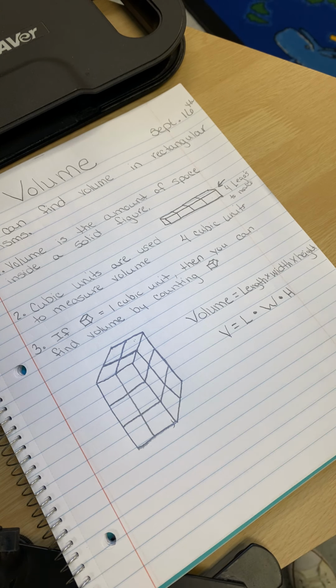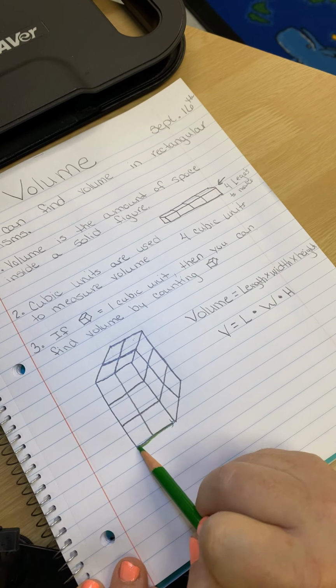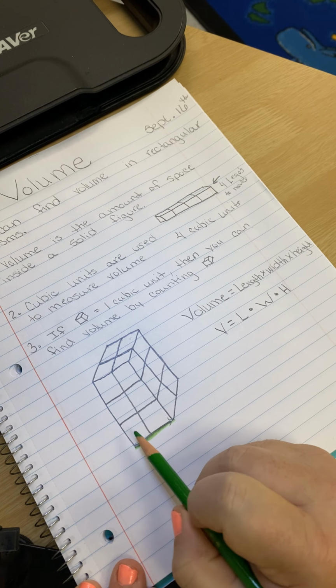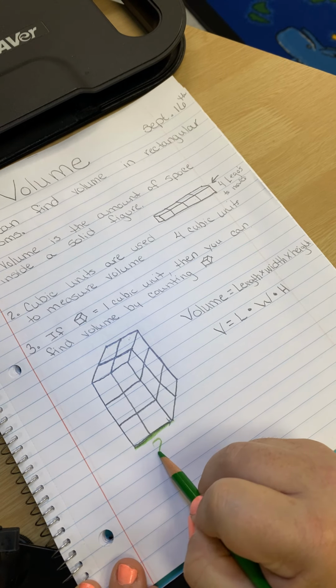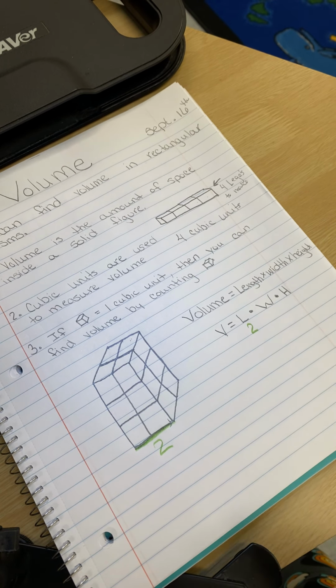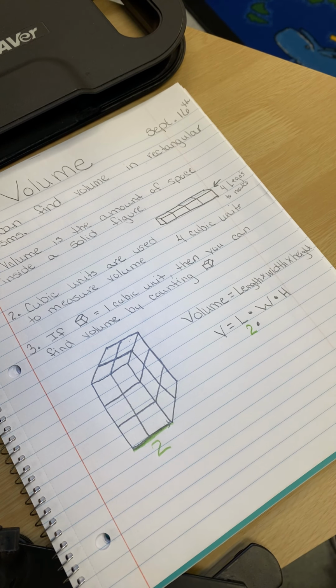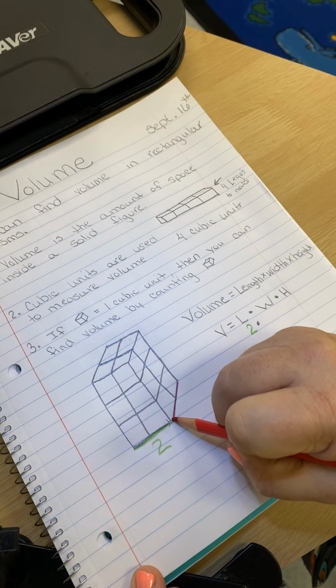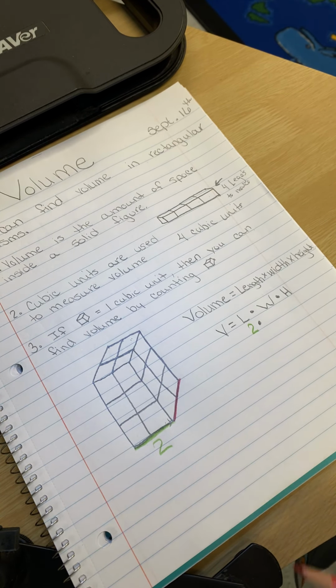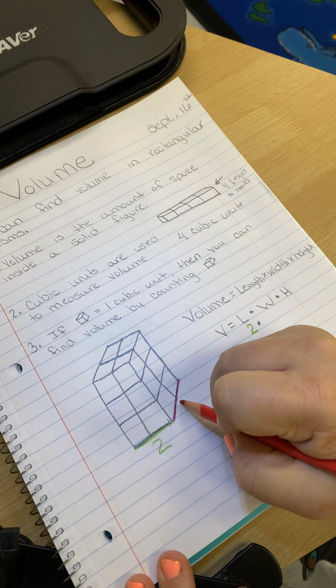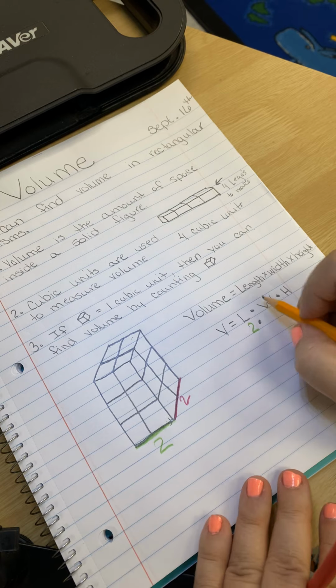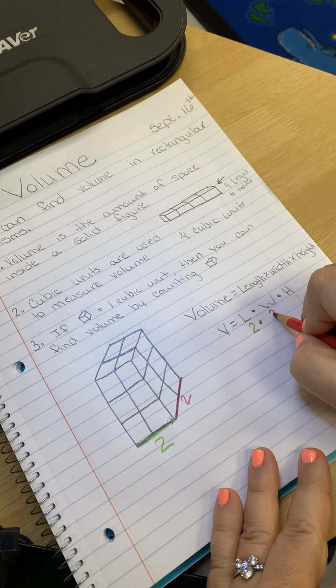All right? So the first thing I'm going to find is my length. So I'm going to come down here, and this right here is the length. And it happens to be 1, 2 cubes. So under my length, I'm going to write a 2 because I have 2 as my length. It is 2 cubes long. All right. My next one is going to be my width, and that always goes this direction. So how wide is it? And I happen to have 1, 2 cubes, so I'm going to put a 2 there. So my width, again, is 2 on this one.